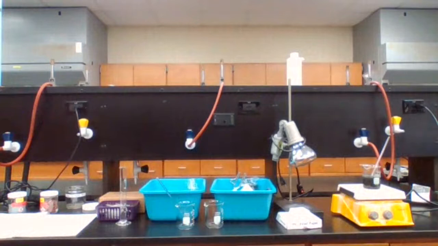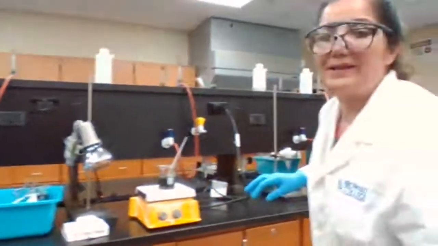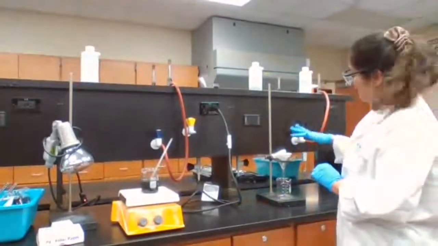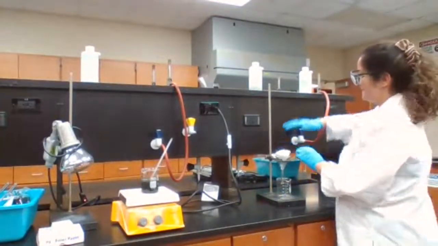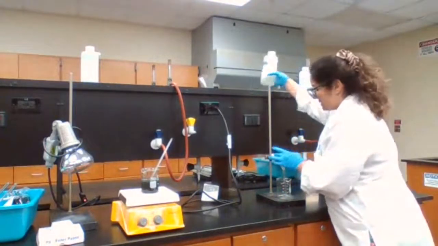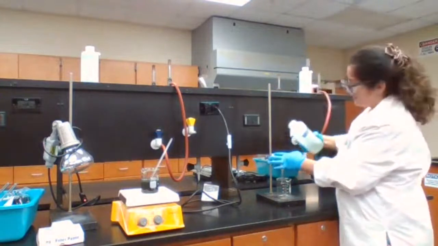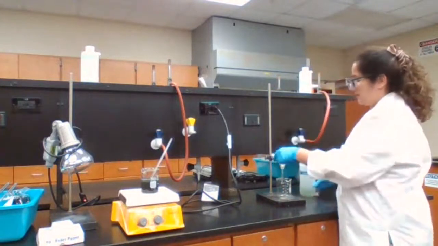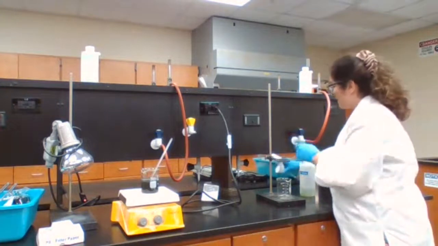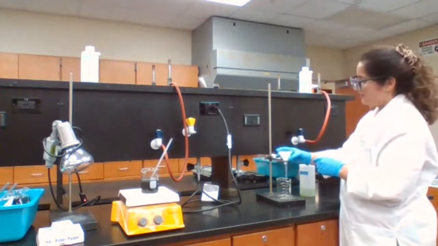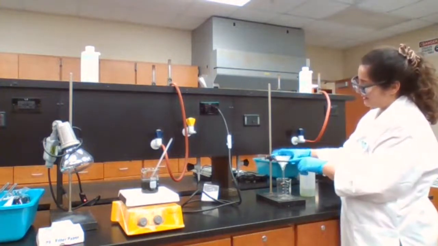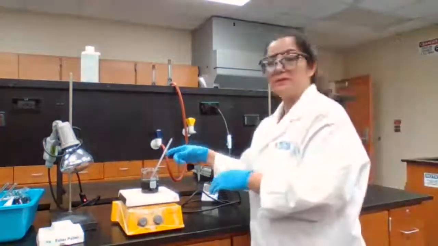When I try to place it in the funnel, I'm going to show you how it acts. See, it's moving around, it's not staying still. In order to make it stay still, you can add 3 drops of water, or 2 drops. It will make it wet and it stays still.